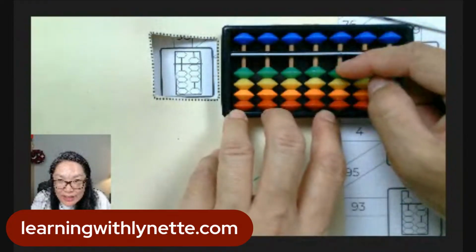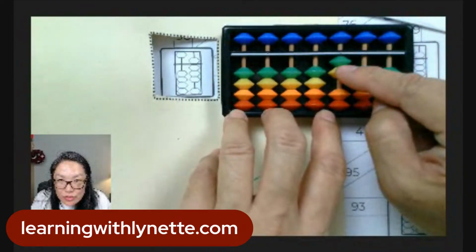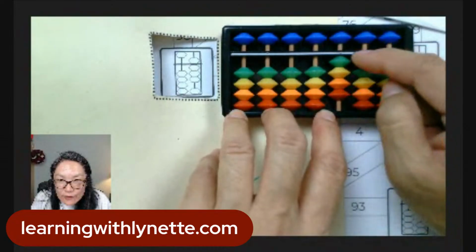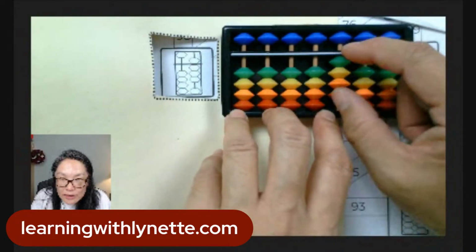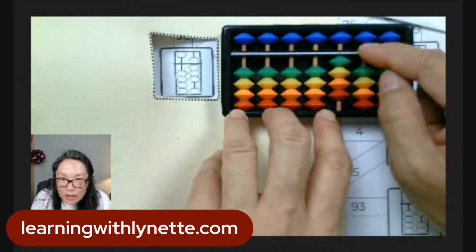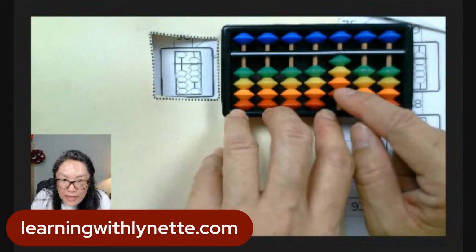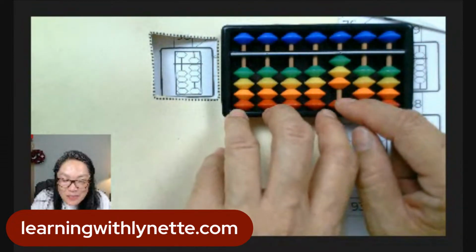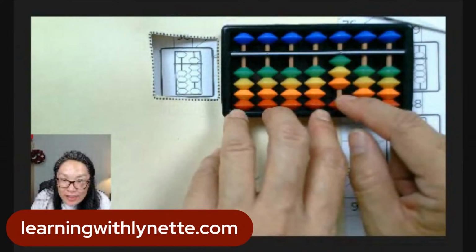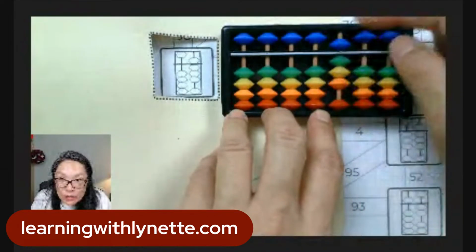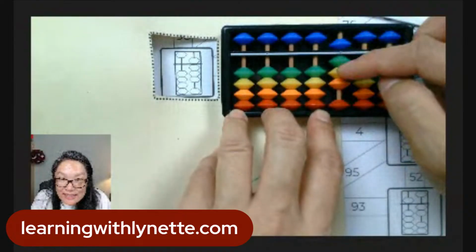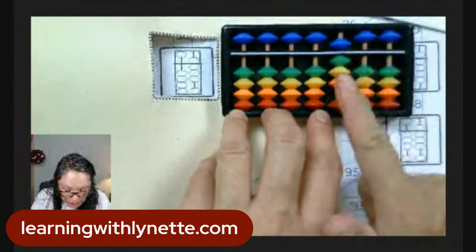When we put it together, we have 1, 2, 3, 4. If you notice, the beads are below the horizontal bar. So this would be considered 4. Hey, E, welcome back. So this is 3. And then when we add the 5, now we have 8. So we have 5, 6, 7, 8 on the ones column.